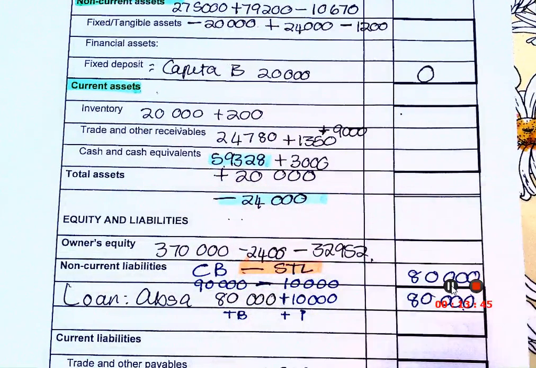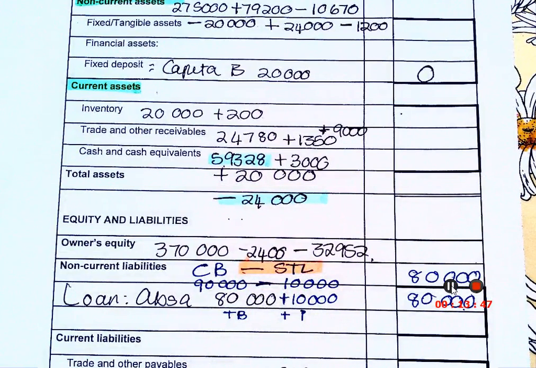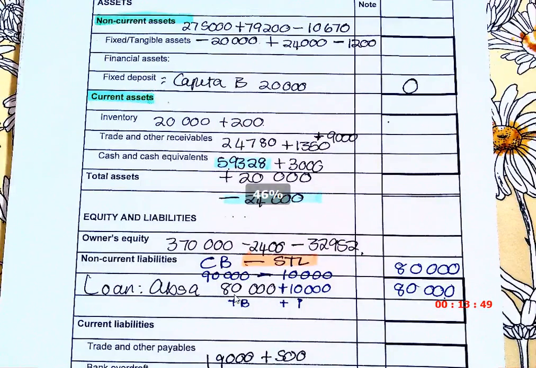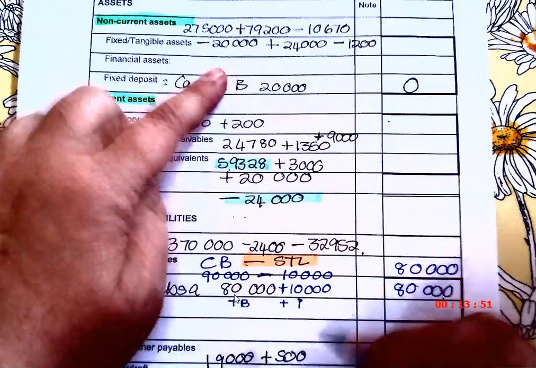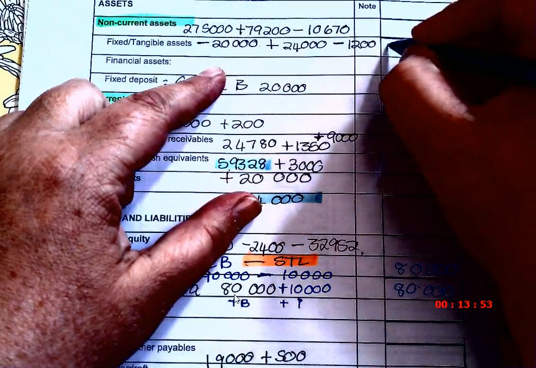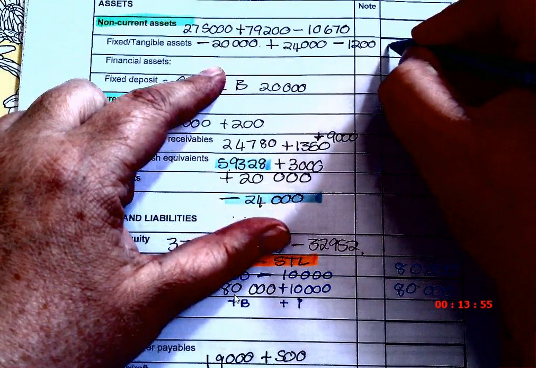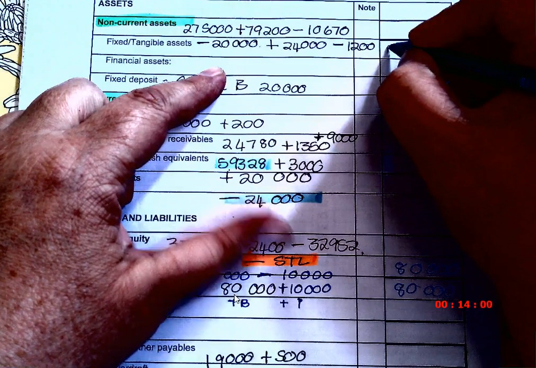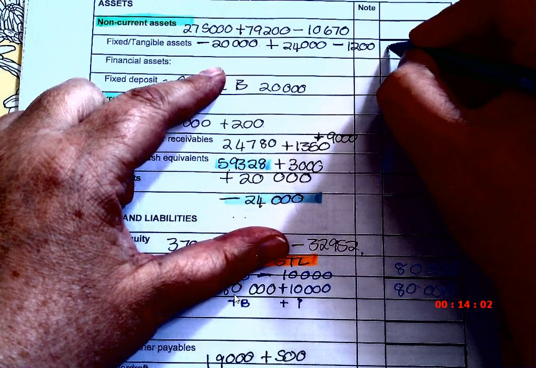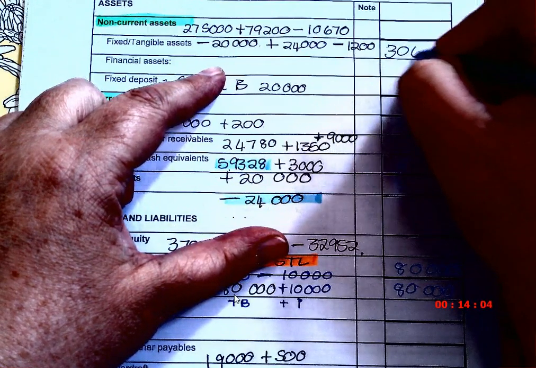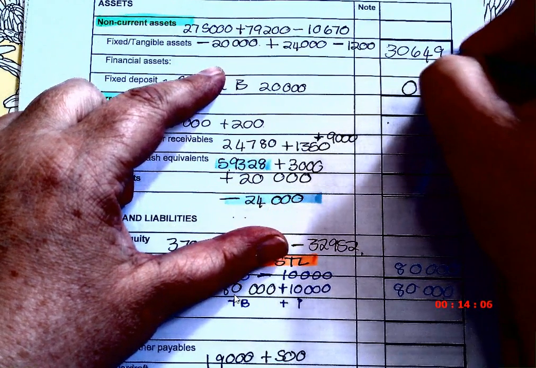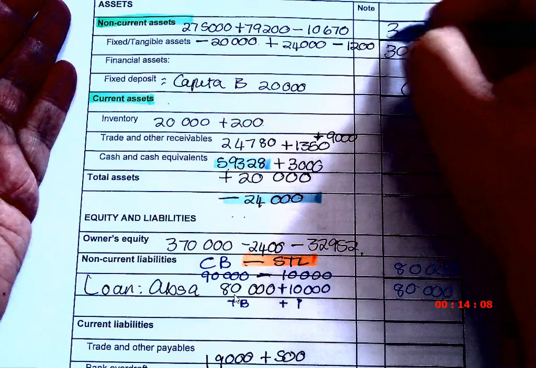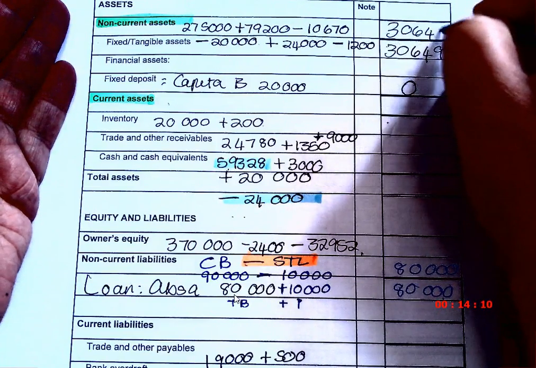Okay, so let's finish. What is my fixed assets? 49. Thanks. So it totals up as that. Inventory is 2,200.